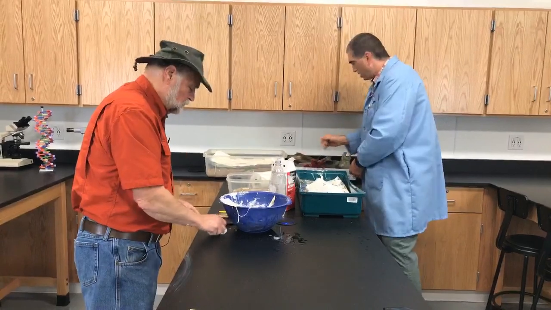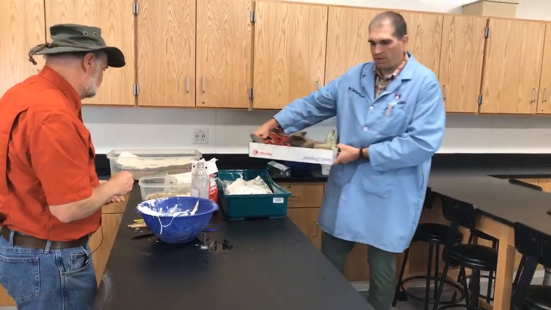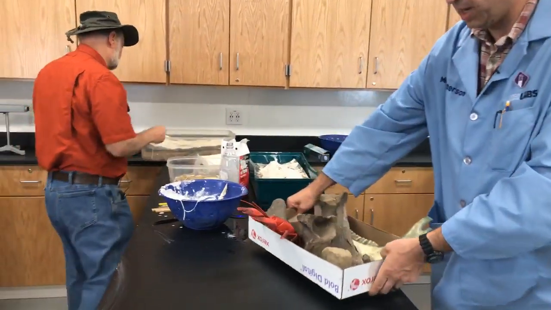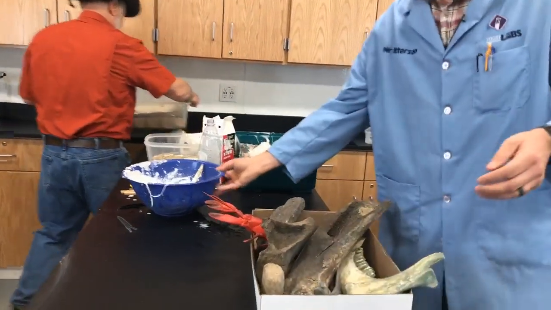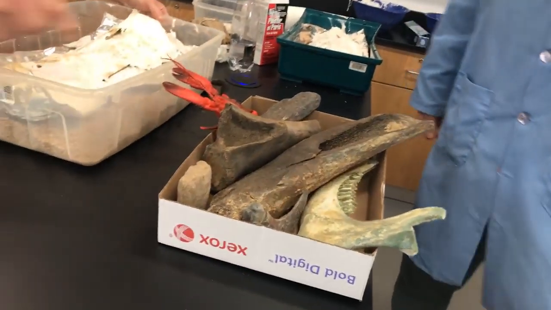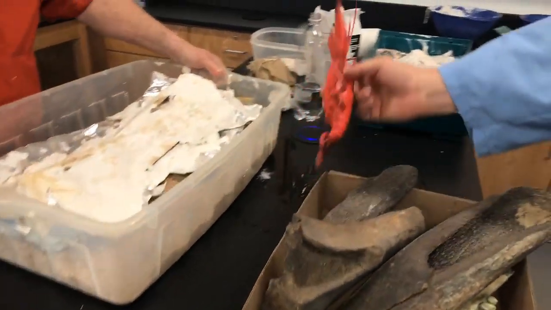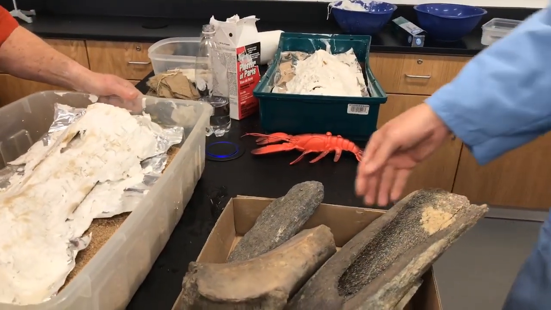So if you want to bring the other big bone over here, I'll bring this one up. Set that plaster back there. What do we got here? That's Claude. I guess he's not a fossil. We probably better move him out of the way. Well, hello, Claude.